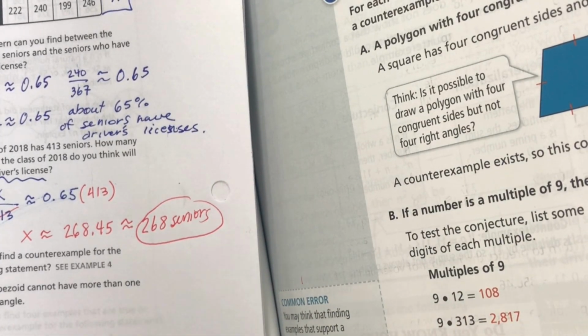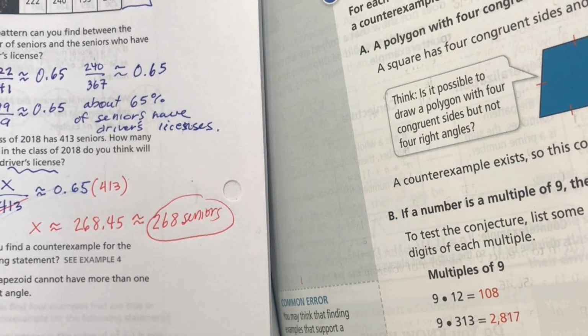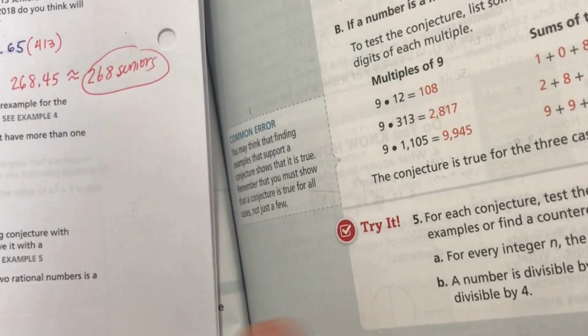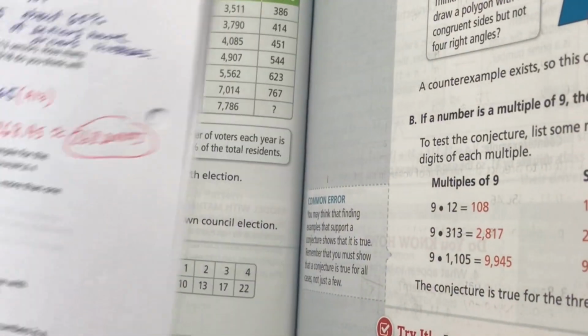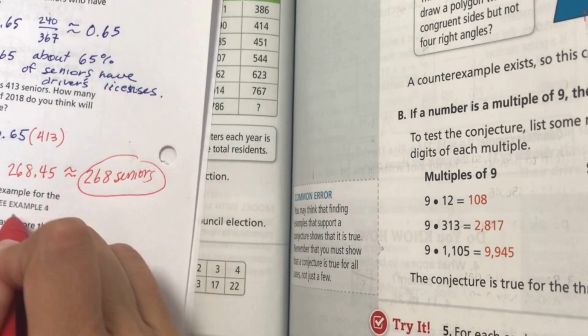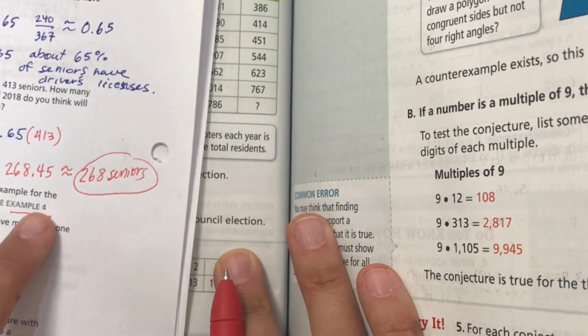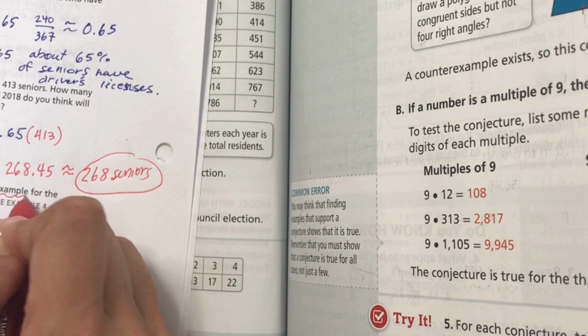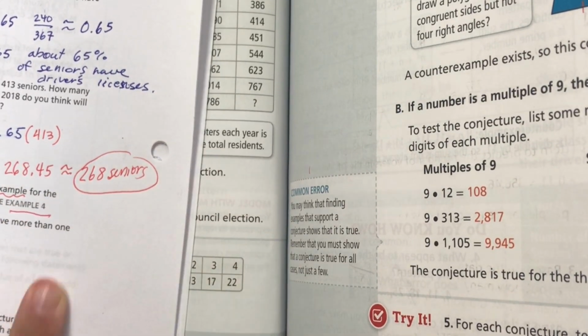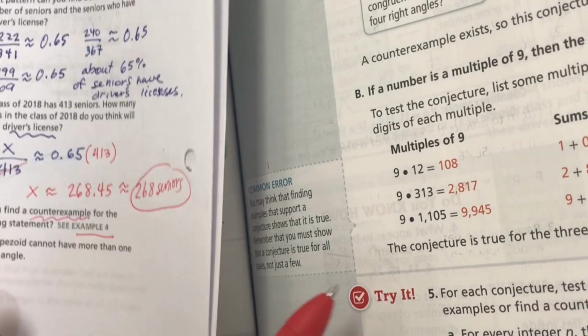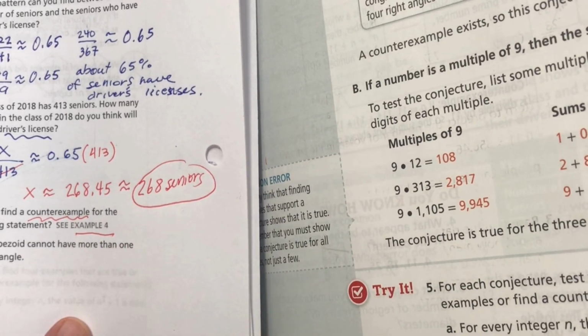All right, now we get into this counterexample. That's pretty cool. We didn't really talk about this today, depending on the class, but I can read example 4 in my textbook. A counterexample sounds just like that. It means find a way to prove me wrong. Find a way to prove me wrong.